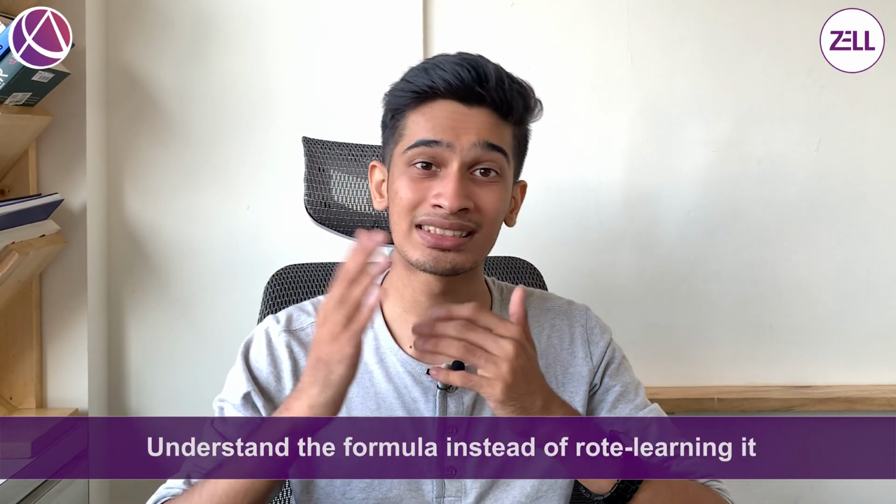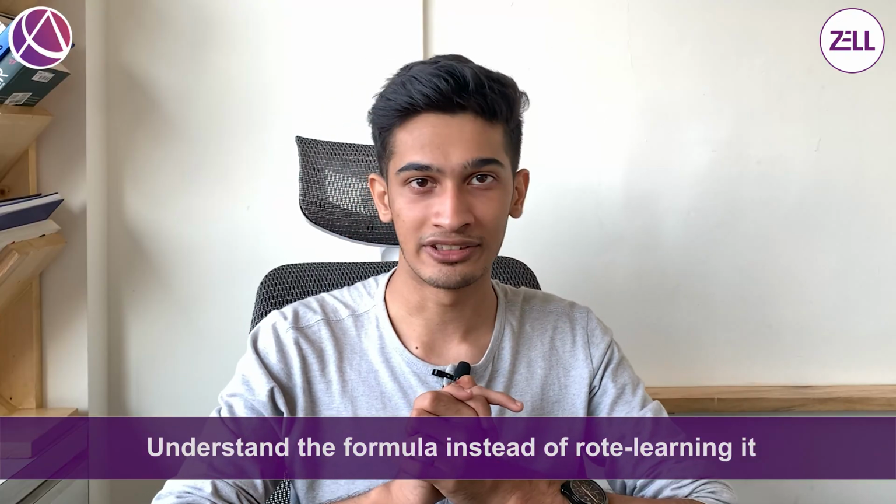Guys, it is always best if you try and understand the application of concepts and not try to retain everything. Don't try to mug up formulas. Understand how the formulas are derived.